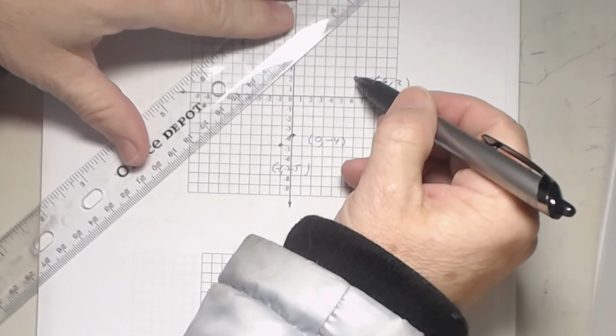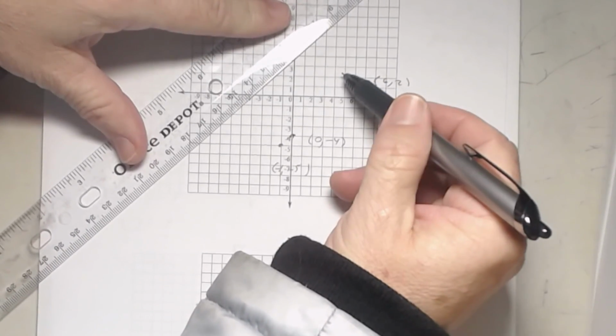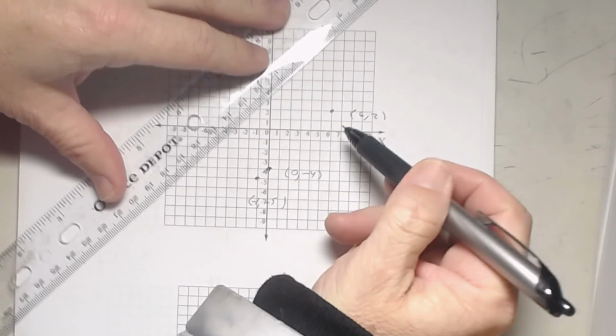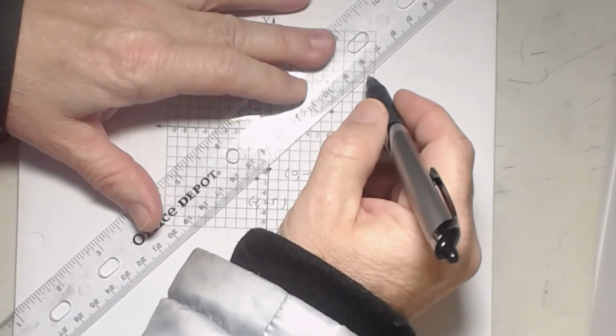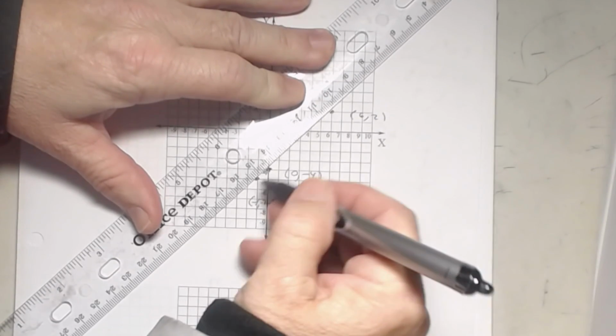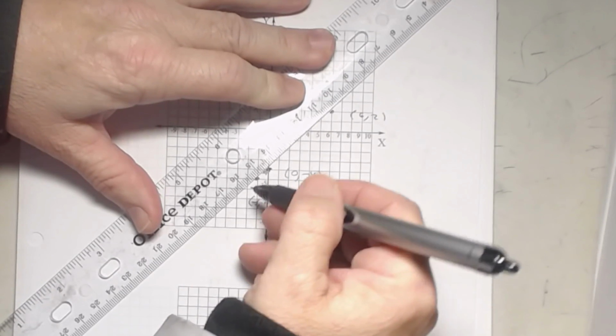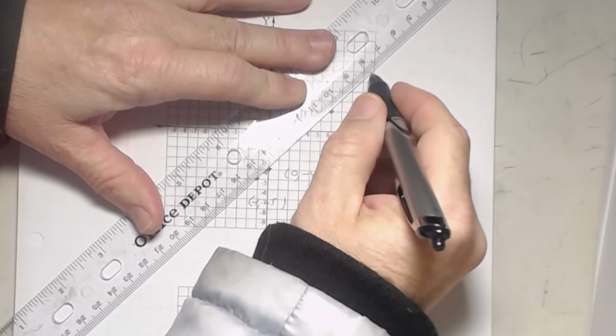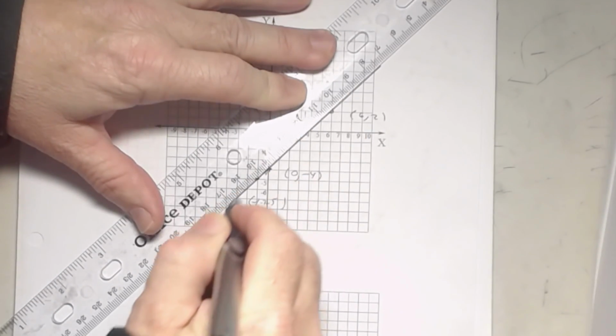Now remember, at this point, how many solutions did I plot? 3. When I graph this, what is it I'm really graphing? The solutions. And how many are there? An infinite number. Don't forget the arrow.